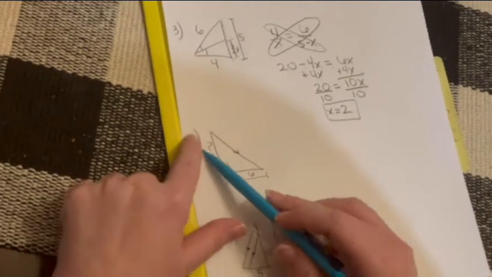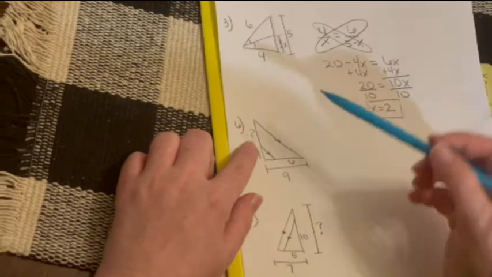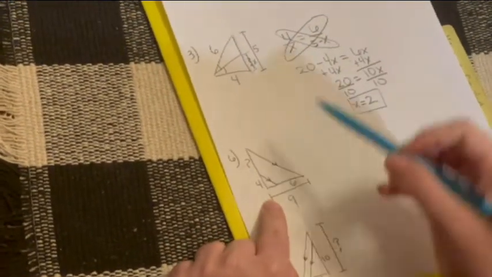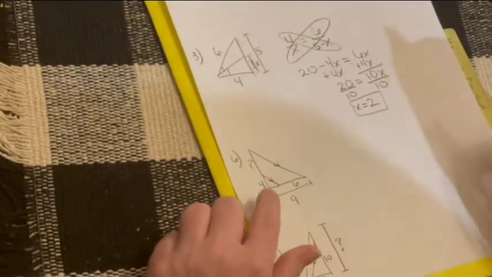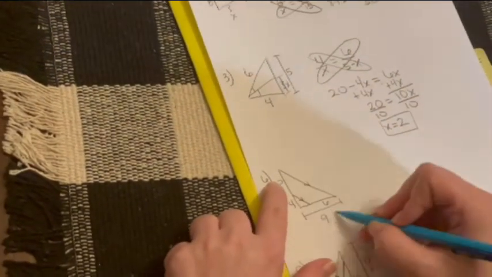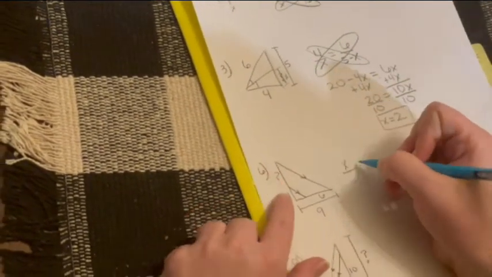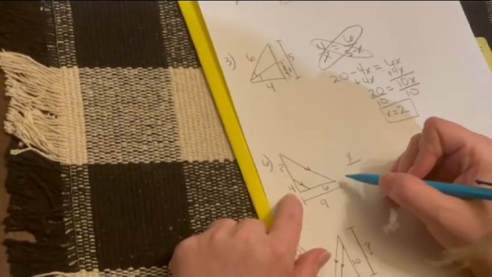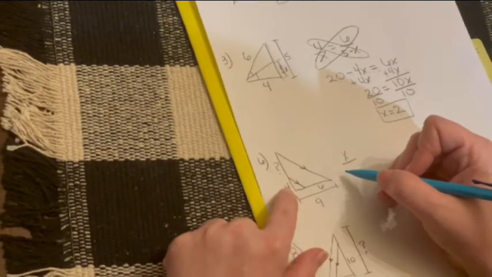Okay, so if we go to number 6 now, if we're looking at number 6, we know this entire part is 9. We don't know what the entire part over here is, but we know part of it is 4. Okay, so we know that x, let's see here. x goes with 4.